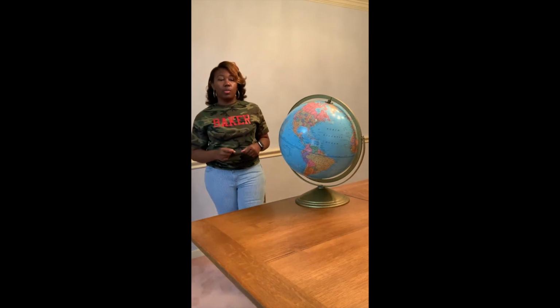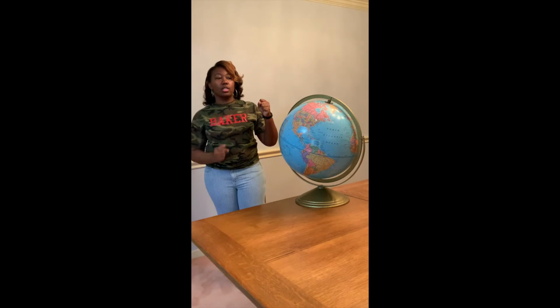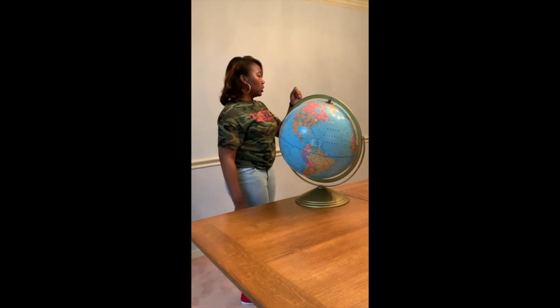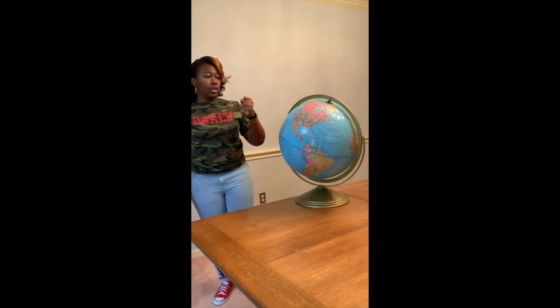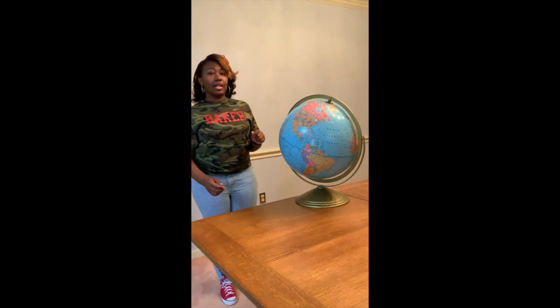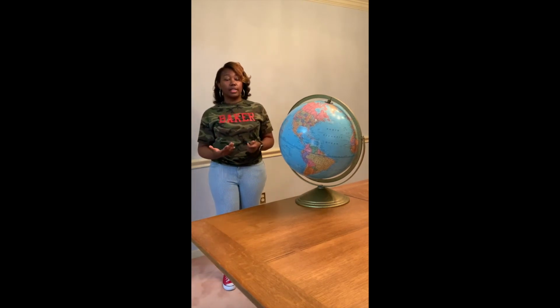Now I want you to rotate with me. I always like to hold out my left hand. If I hold out my left hand, I know which direction I need to spin in because I'm going from west to east. So hold out my left hand, you turn, and you spin towards your left hand. See? Now you rotate. How long did that take? 24 hours. How many days is in 24 hours? Okay, good. 1.